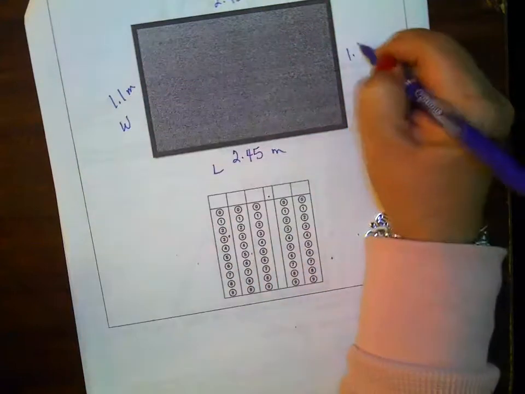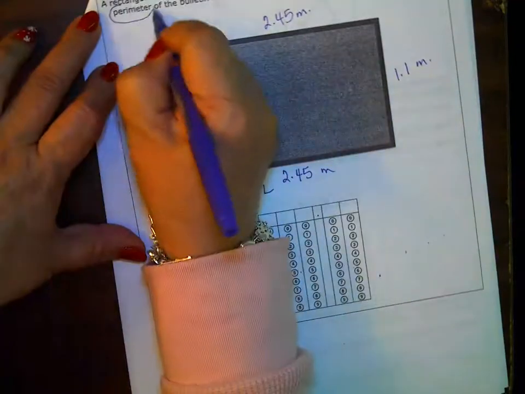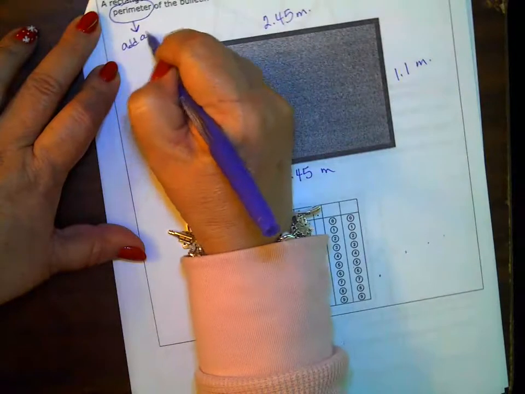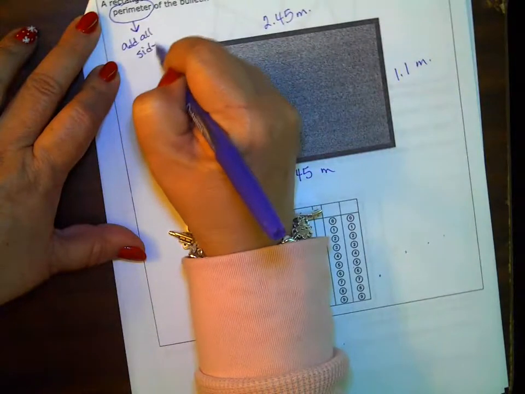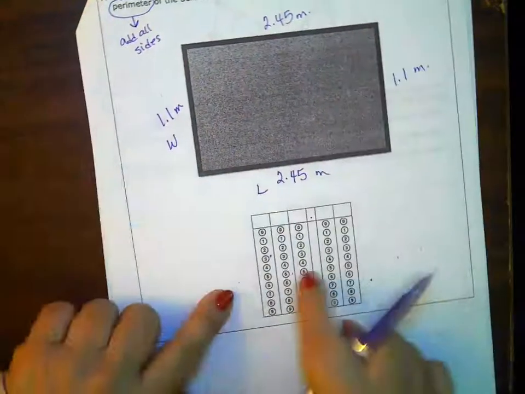This is wide, this is long. 1 and 1/10 meters wide. What is the perimeter? Okay, so now I'm going to have my perimeter. I'm going to circle that, and I'm going to write add all sides of the bulletin board in meters and show your work, and then grid it.